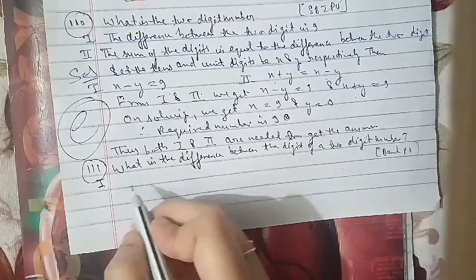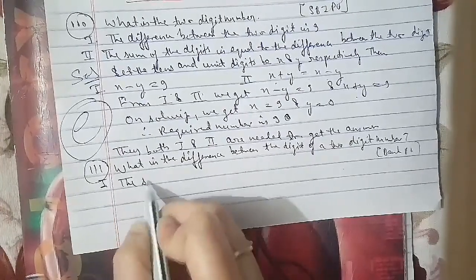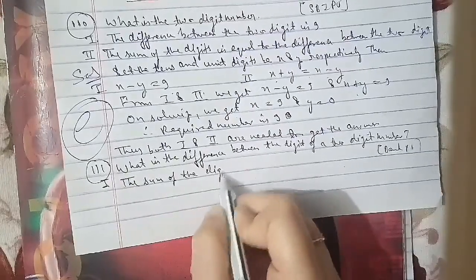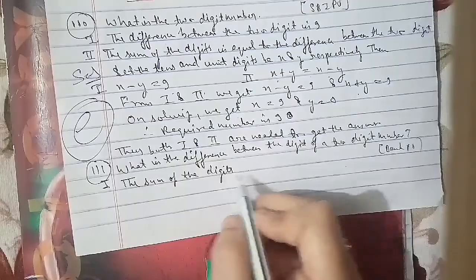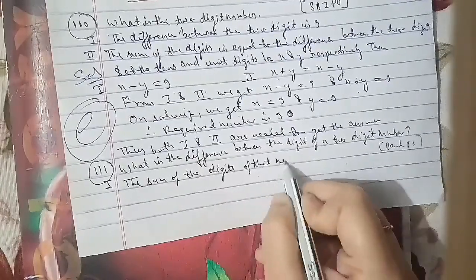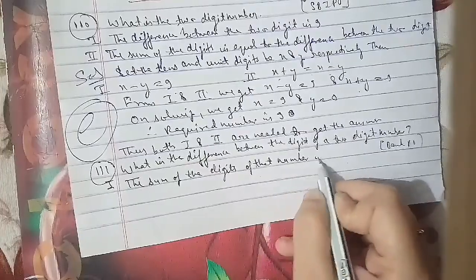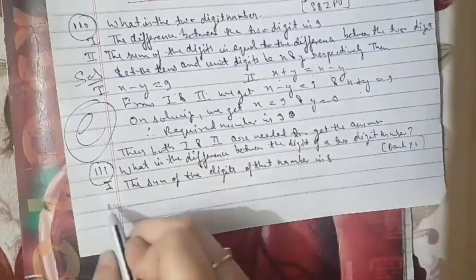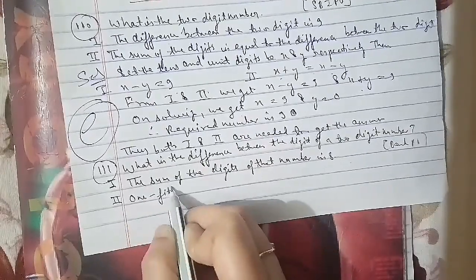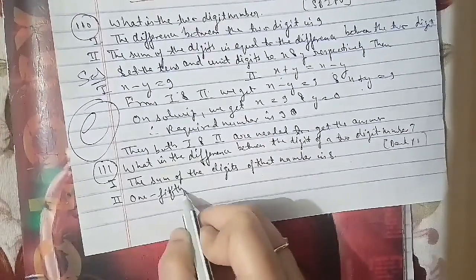The second statement is that 1/5 of that number is 15 less than half of 44. So for the same we'll go ahead, and the others we have to talk about.